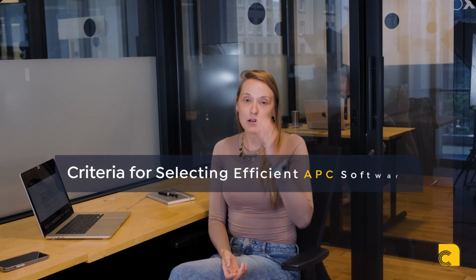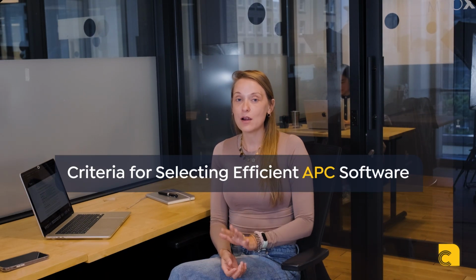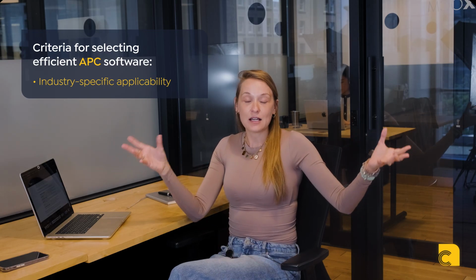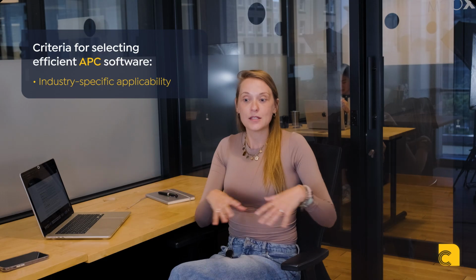successful. Criteria for selecting efficient APC software. What does that look like? Industry-specific applicability is really important. A lot of packages have been built horizontally and in theory can apply to different verticals. In reality, that's not quite the case.